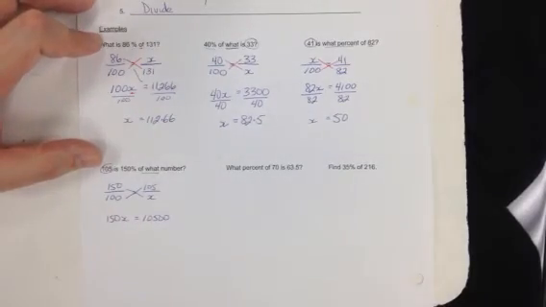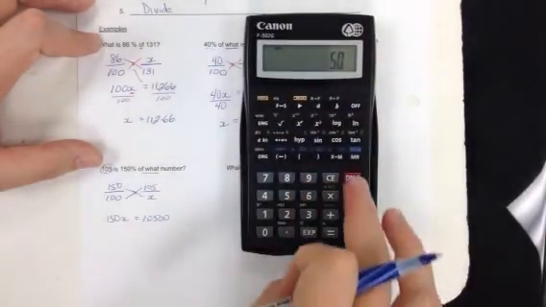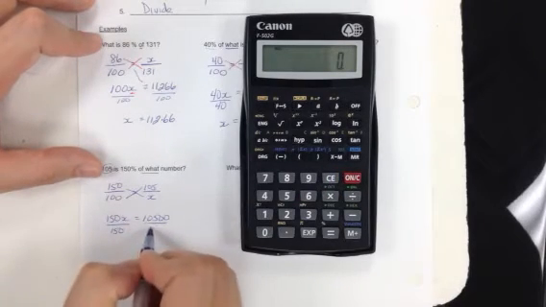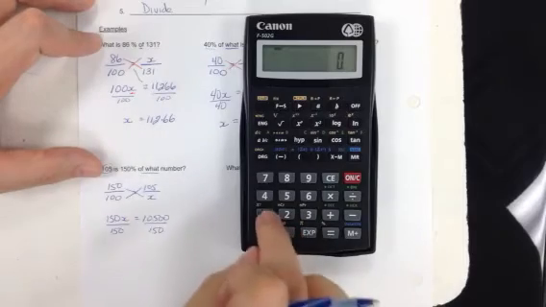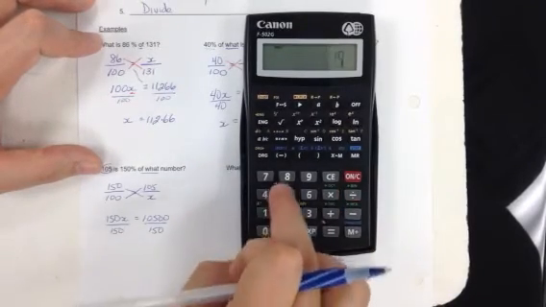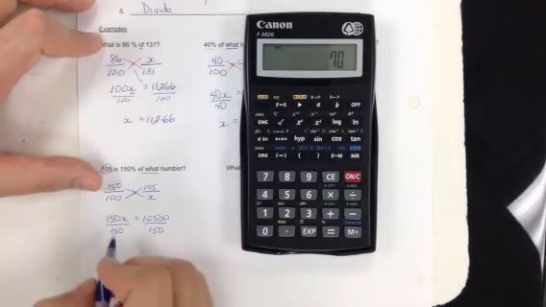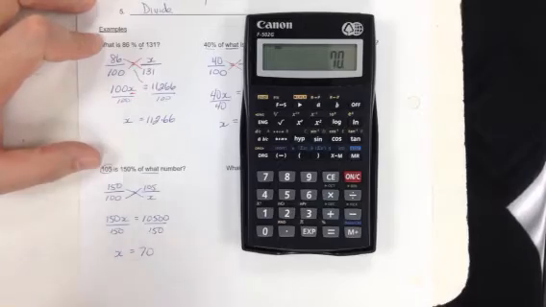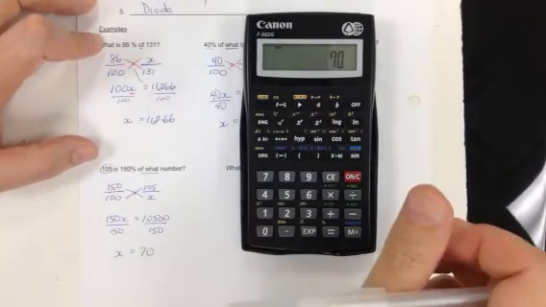And yes, you probably used a calculator for that, and that's fine. And we're going to divide out whatever number is in front of the x, which is the 150. So 10,500 divided by 150 equals 70. Okay, so you should have been able to come up with an answer of 70 for this example.